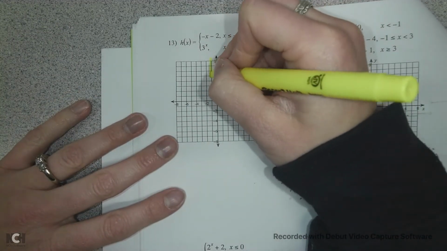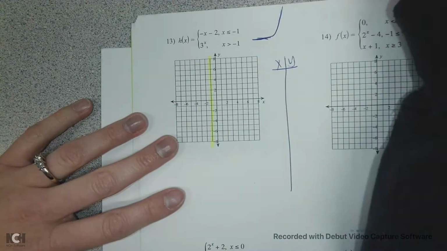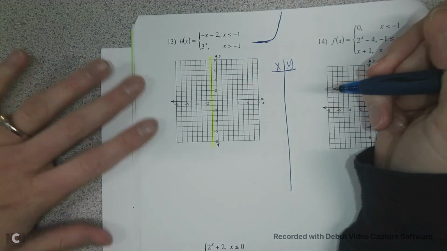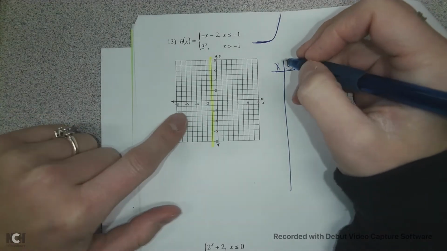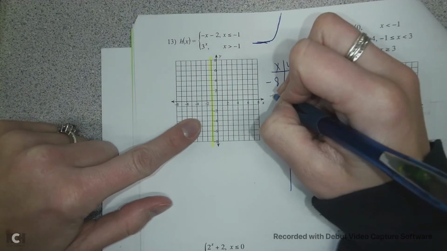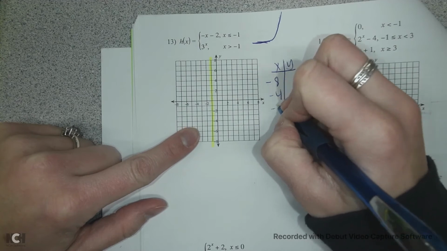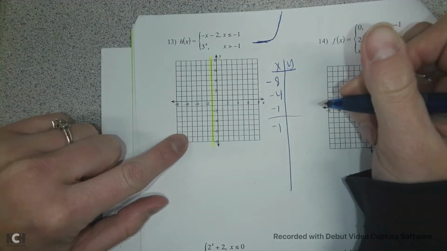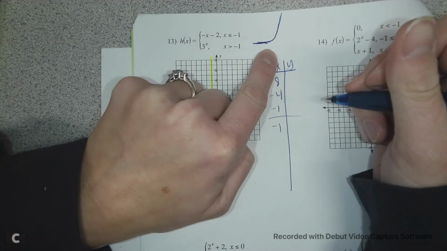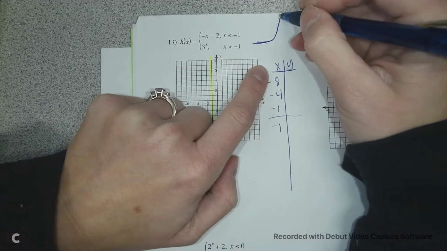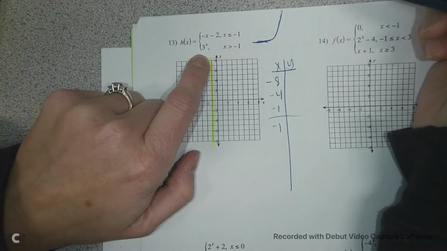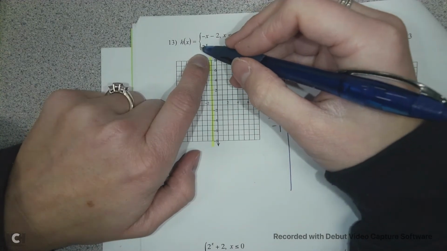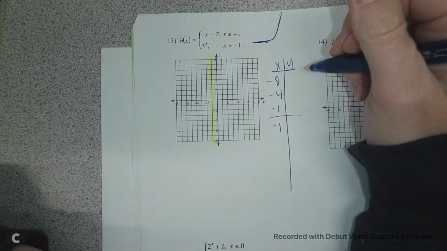So our transition is at -1. That guy. I just like the line because it helps me remember. That's all. You don't have to have it. Okay, so I'm going to pick some numbers smaller than -1: -8, -4, -1, and then -1. And then I want to pick small numbers because my line will probably look like this. It's a +3x, so it's not going to be flipped or anything. If this guy was a negative, then it might flip, so it'd be a little bit different.